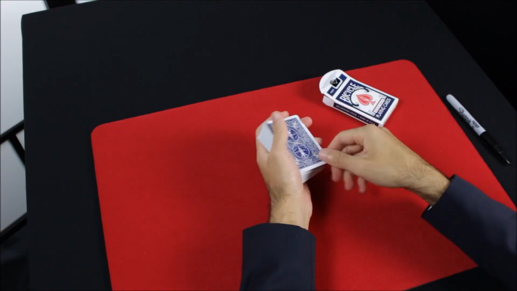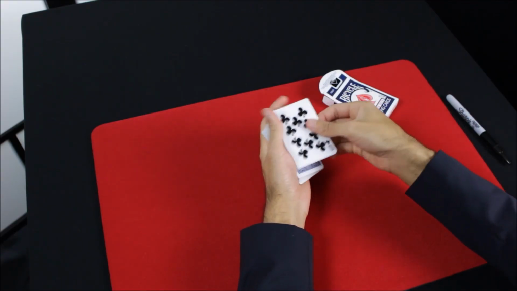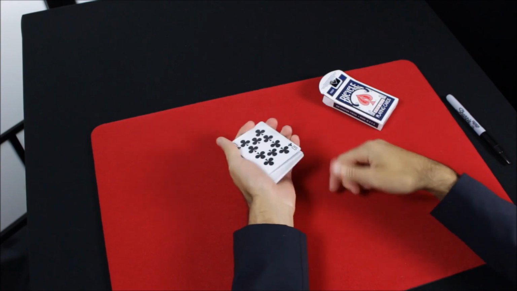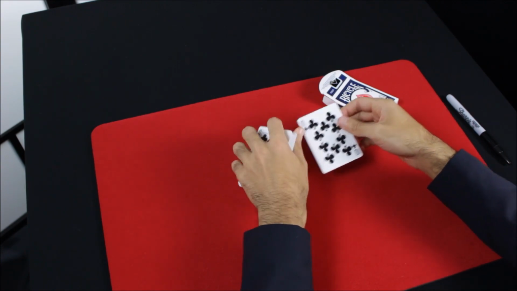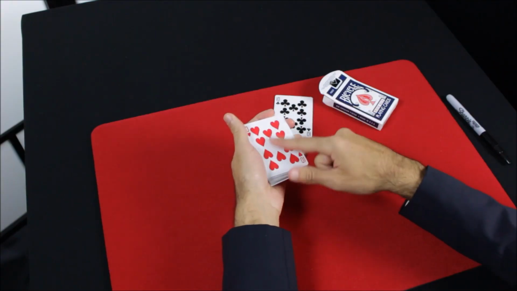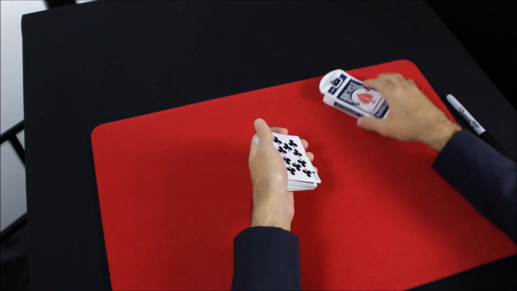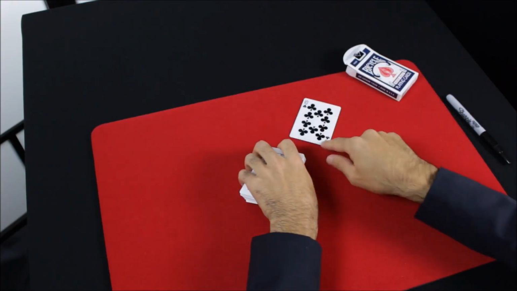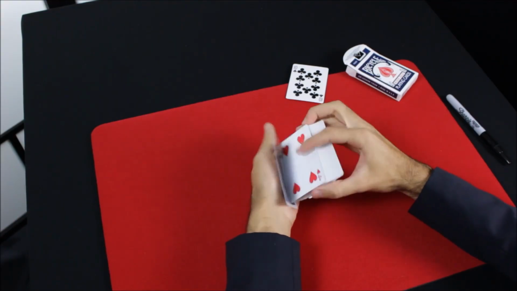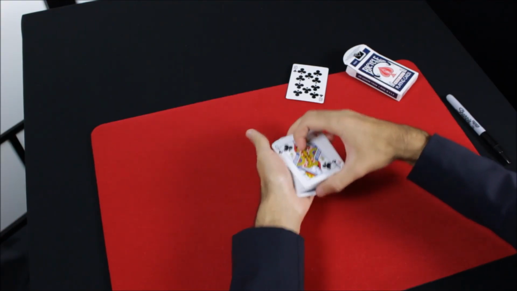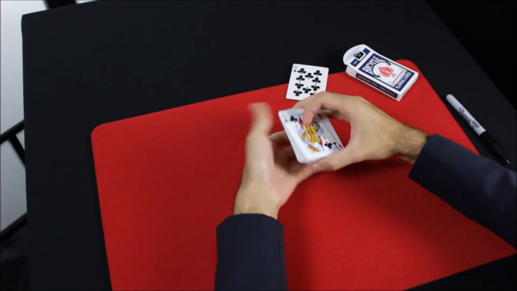Now double lift, but here you can't give the card immediately, so you need to make this move, because you need to avoid that the spectator sees there is another card, because you make a double lift with normal cards. At this moment you can turn over the card, and now you're clean.